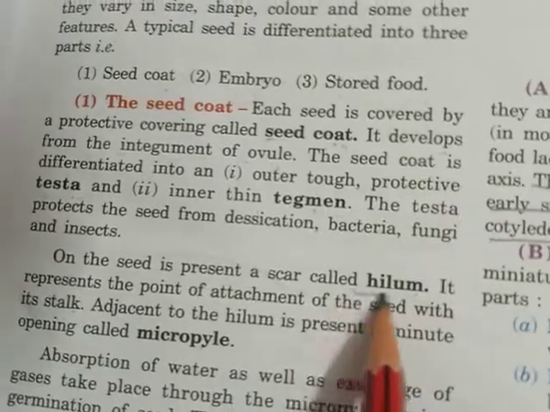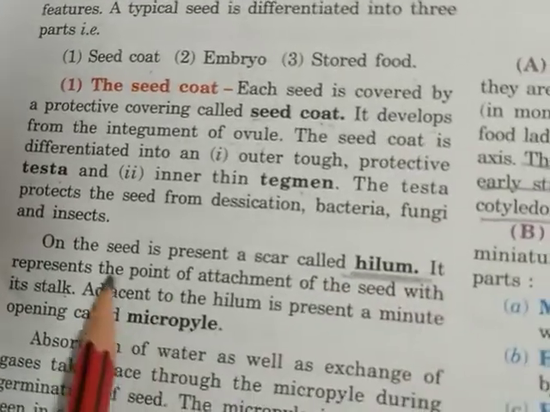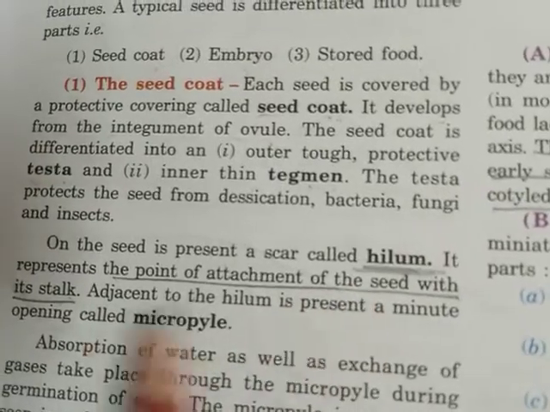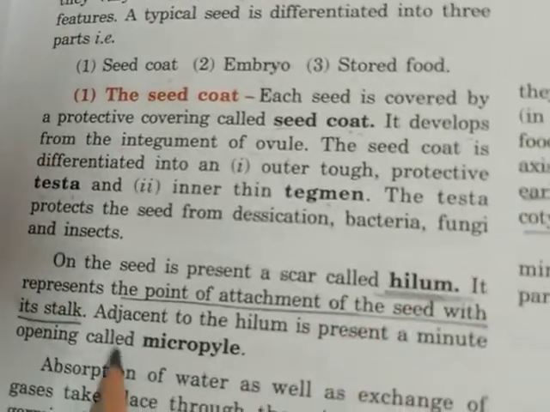So the function of the hilum is that it is the point of attachment of the seed with its stalk. The seed is attached to its stalk at this point.